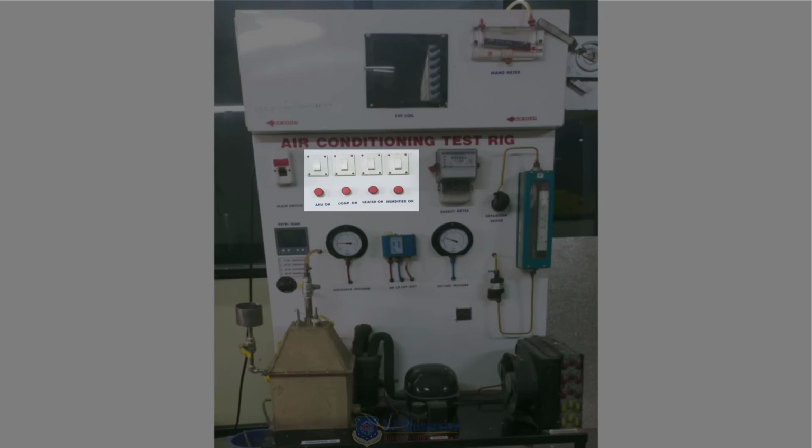Similarly, if we give input only for the heater, then sensible heating will take place, and with the heater, if we switch on the humidifier, then heating with humidification will happen. First we find out the COP of this apparatus. Then we will perform the different psychrometric processes: sensible cooling, sensible heating, cooling with humidification, and heating with humidification.